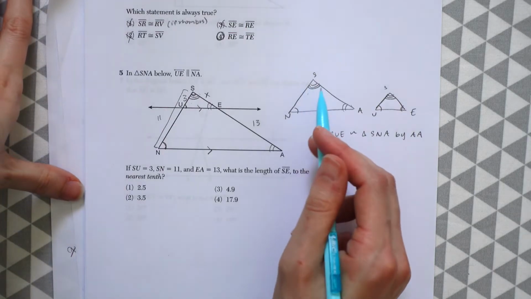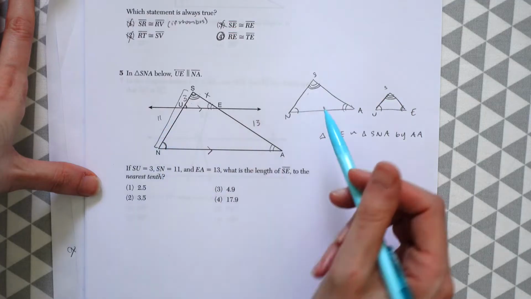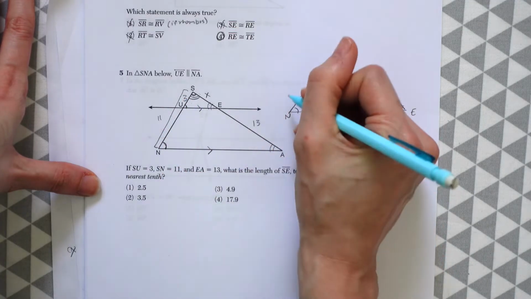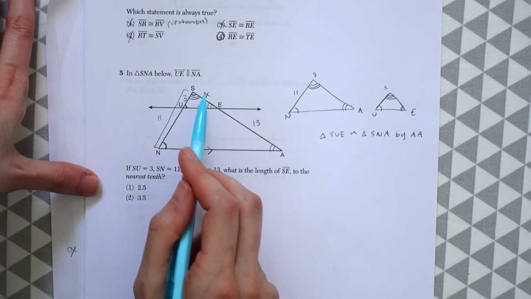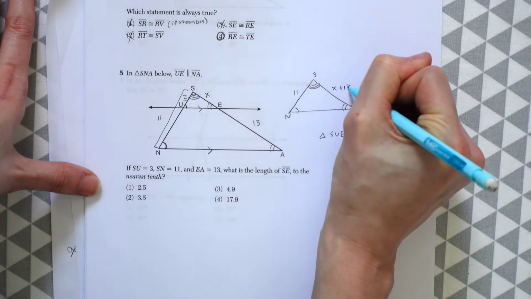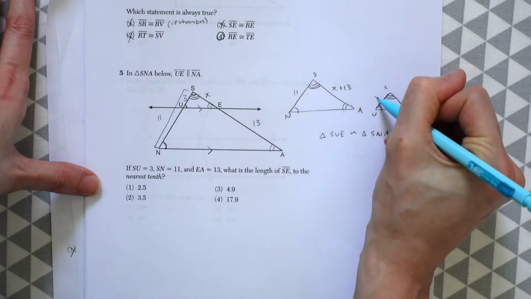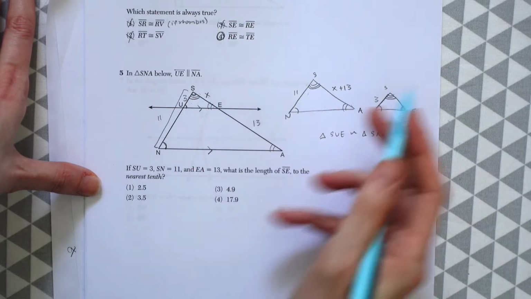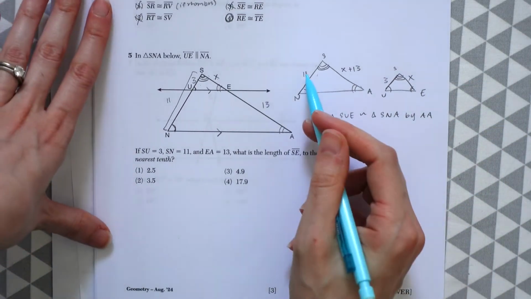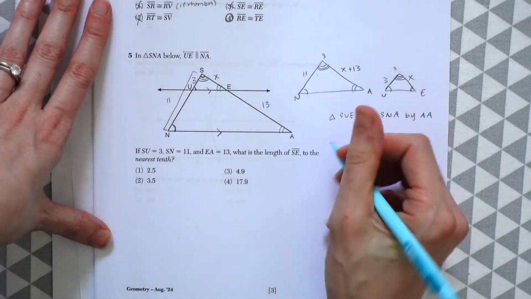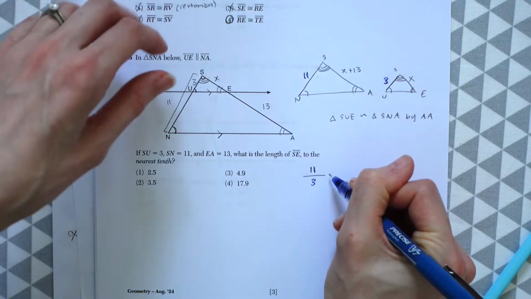I'm just going to continue with the models we have here on the side and fill in the lengths. We know that SN, the whole length here, is 11. SA is going to be x plus 13. Now let's look at the smaller triangle. We have SU is 3, and SE is x. Now we can set up a proportion. We have this left length here is 11, so we're going to put 11 over 3.